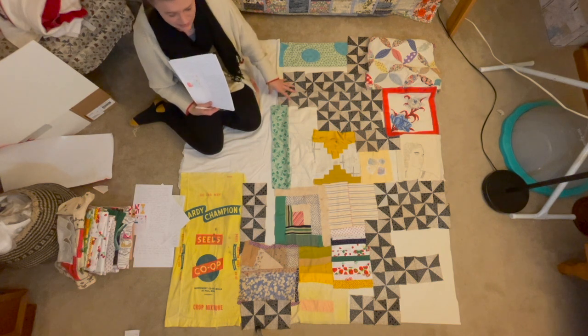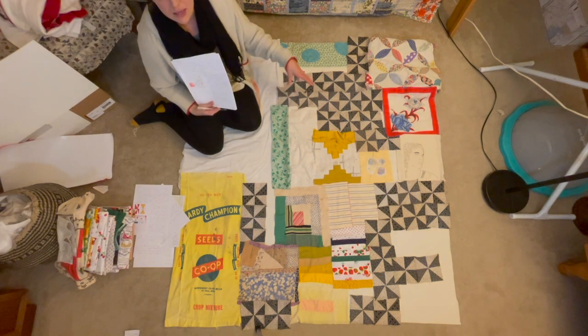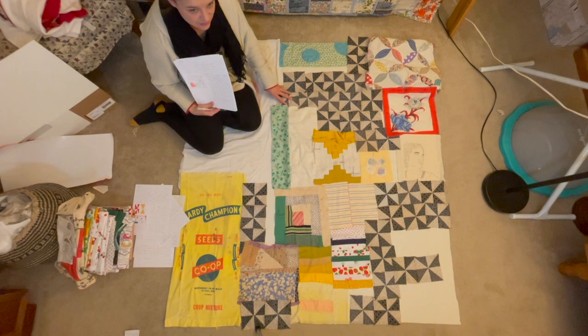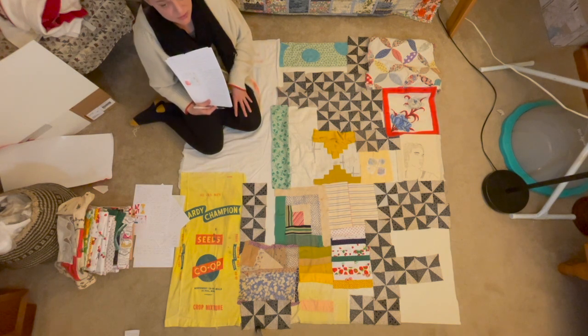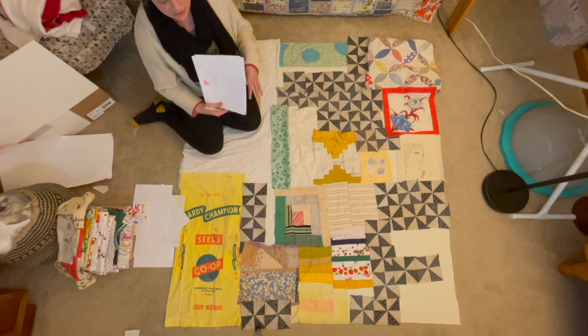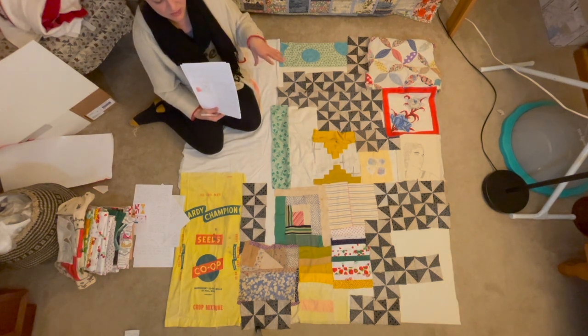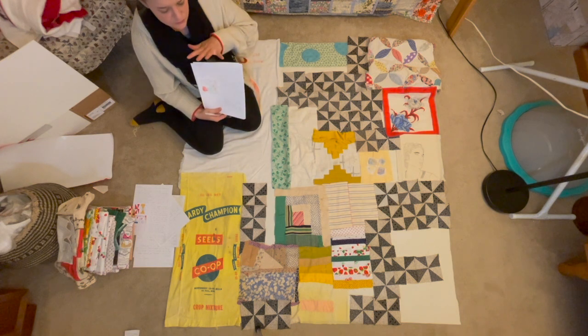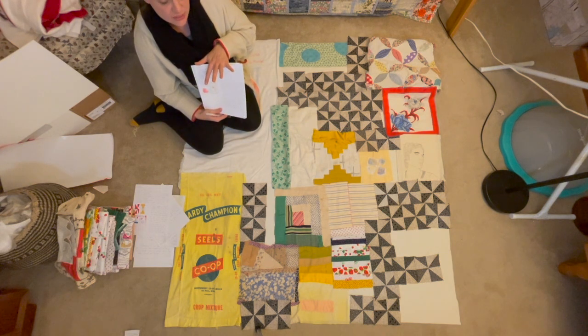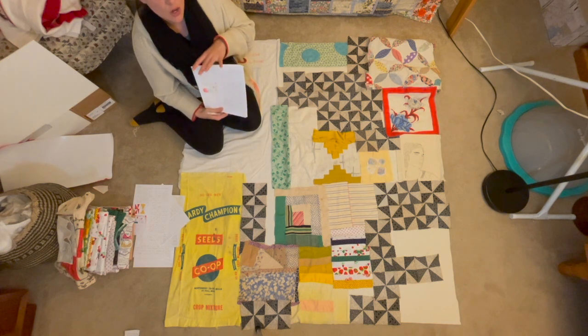So something can look sort of homely even when you're done piecing it, that can ultimately be resolved by the unity that's created by having stitches everywhere in that quilting phase. So there are things I can do now to create unity, but as we move on to quilting the quilt, we're going to create a whole lot more unity.